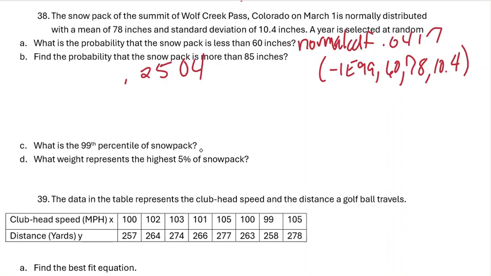What is the 99th percentile for snowpack? That's going to be inverse norm, 0.99. The mean is 78, and the standard deviation is 10.4. And when you inverse norm that, you end up getting 102.19.